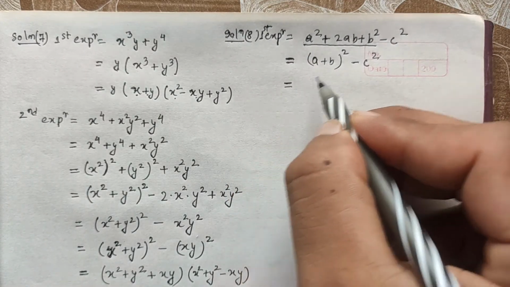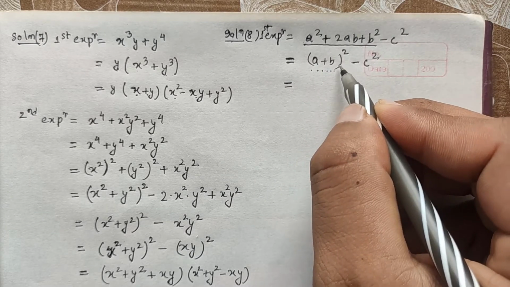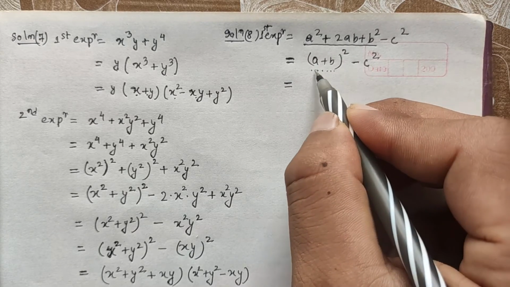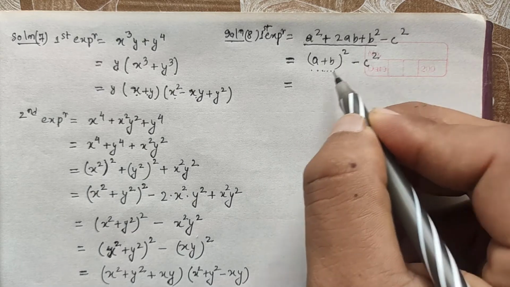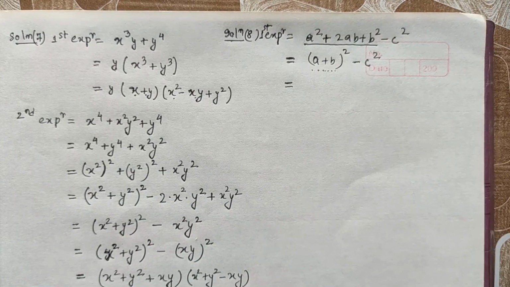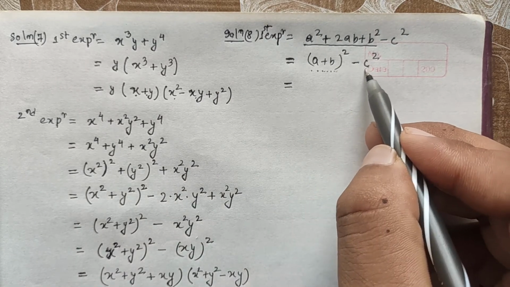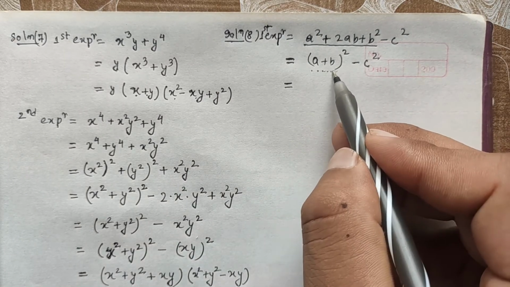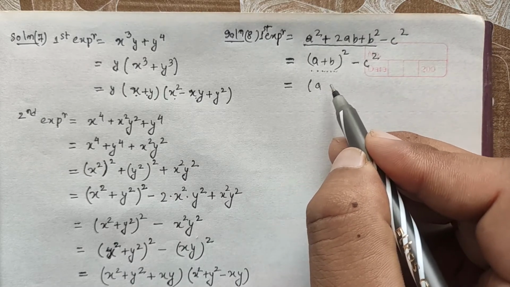And then now if you see this x as a and this x as b, so a square minus b square. So here this x as a square minus this x as b square. So what's the formula for a square minus b square? It is a minus b, a plus b.